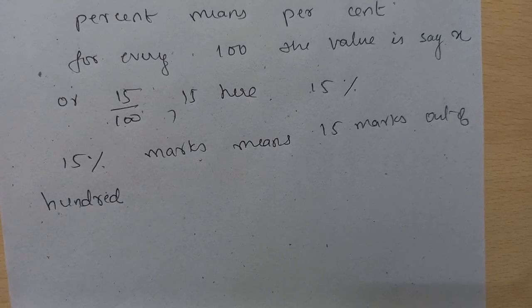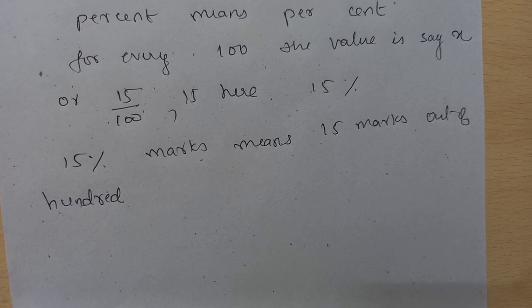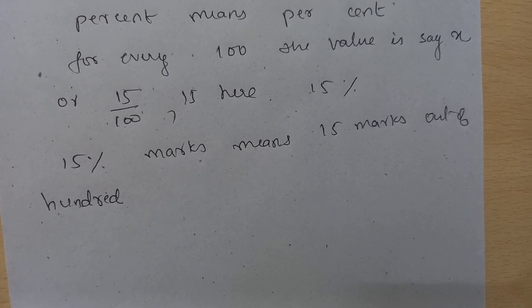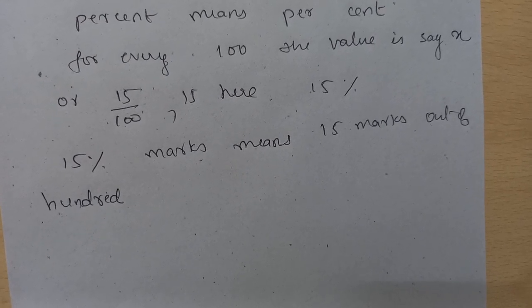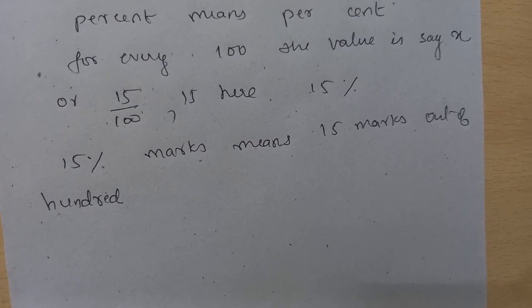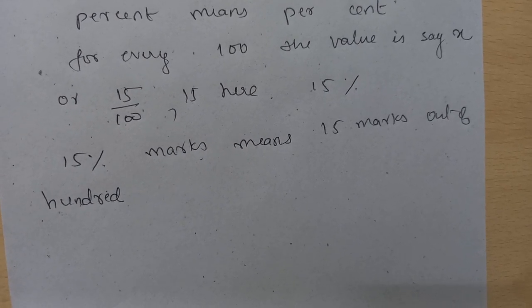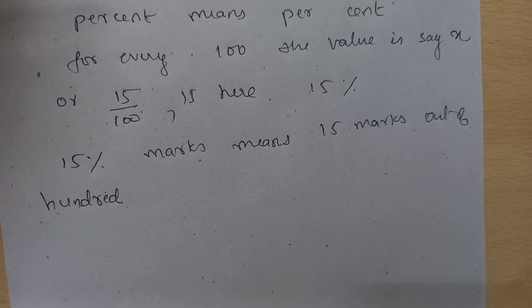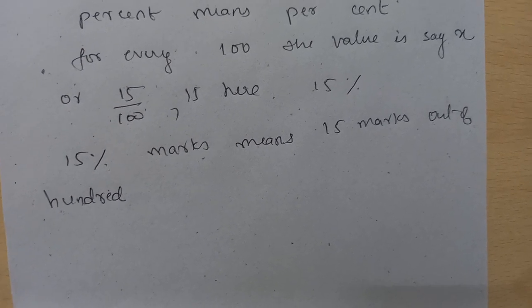I am teaching according to the old syllabus. In the new syllabus, some topics are not taken, but it is the same. If you practice more, you will be perfect.